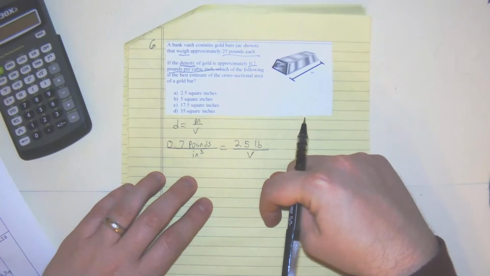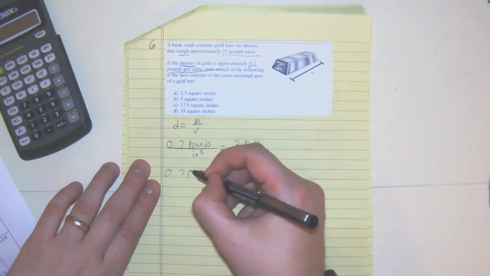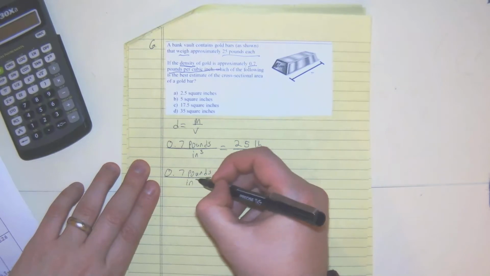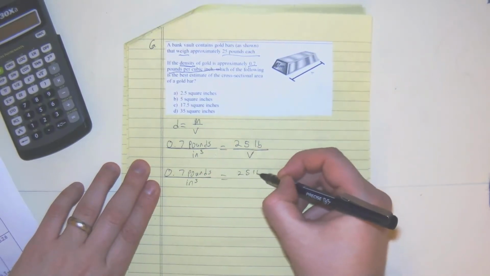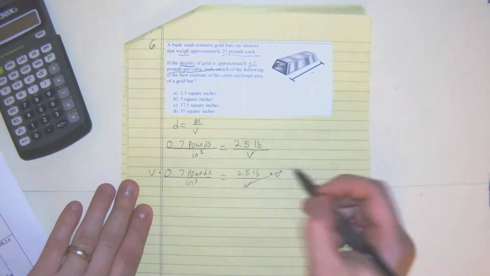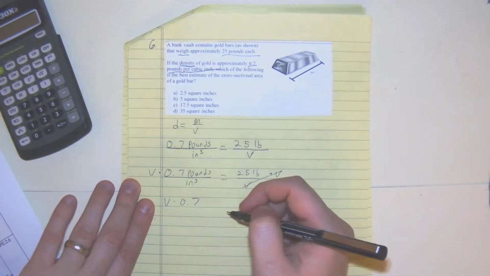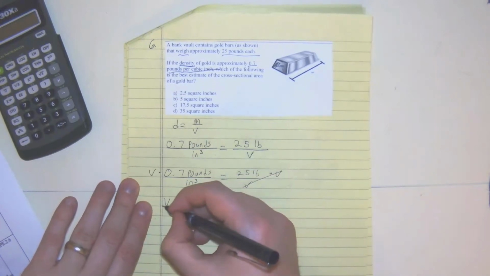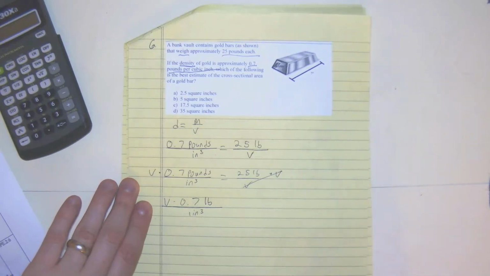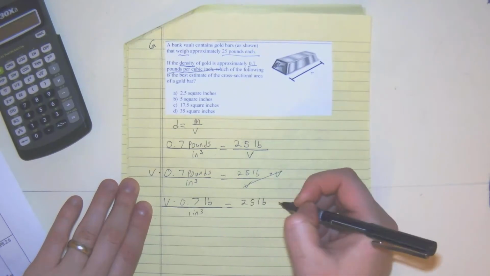The inverse of division is multiplication. So we're going to multiply both sides by V. I'm going to change the pounds to LB, it's so much easier to write. V cancels. So now we have V times 0.7 LB per inches cubed equals 25 pounds.